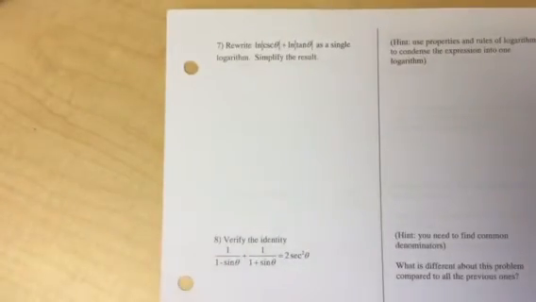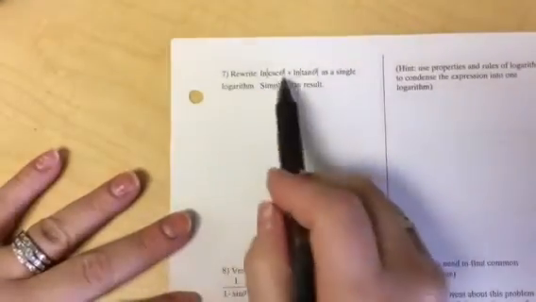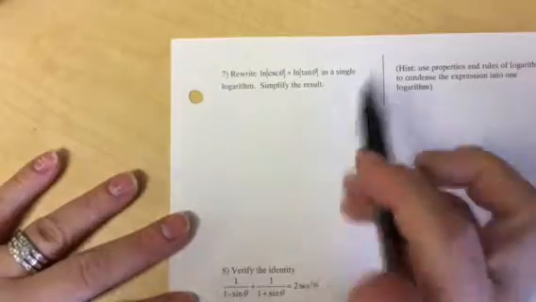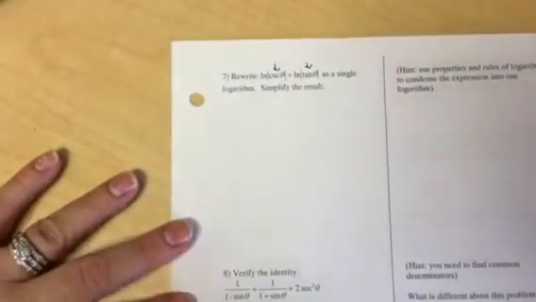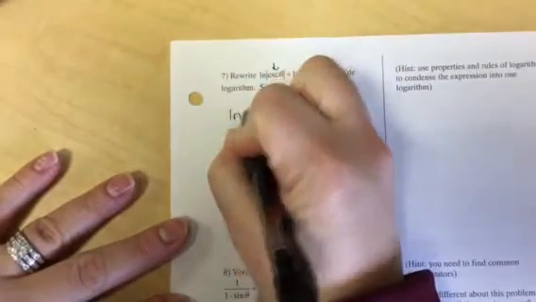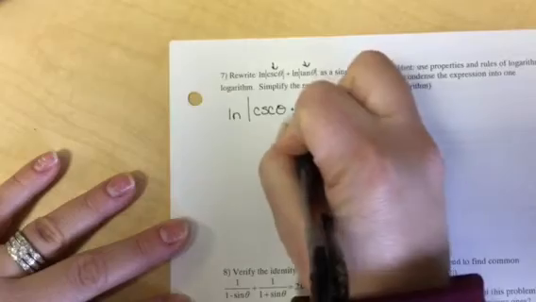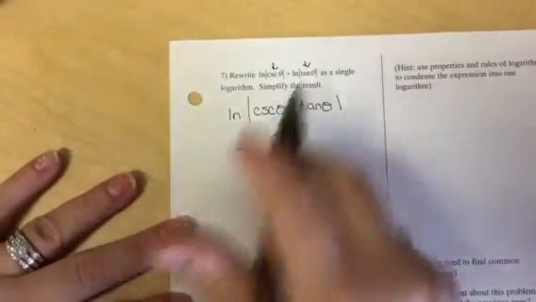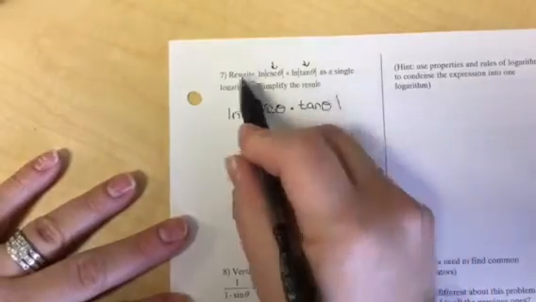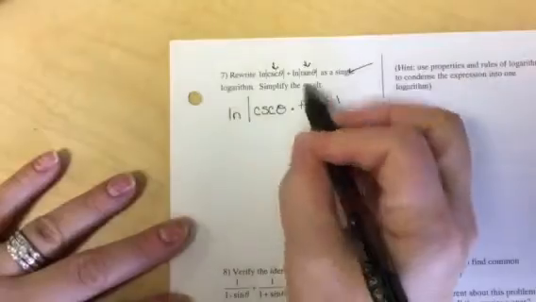Oh my goodness. Trig and logs. Okay, so here we go. We can do this. When you're adding 2 logs, as long as the bases are the same, you can take the 2 things inside of the log and multiply them together. So I'm going to have ln, absolute value of cosecant theta times tangent of theta. And I have a single logarithm, so I've done this. It says rewrite this thing as a single logarithm. Check, done. But I have not simplified the result.